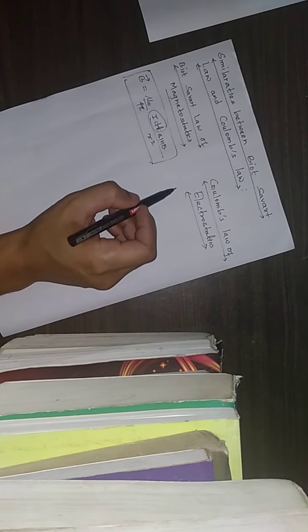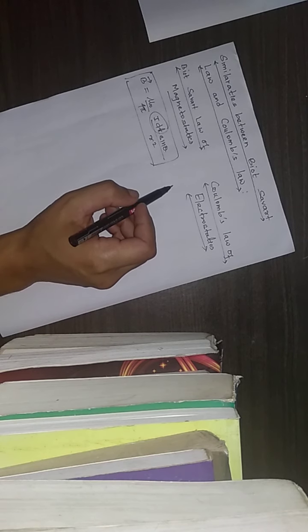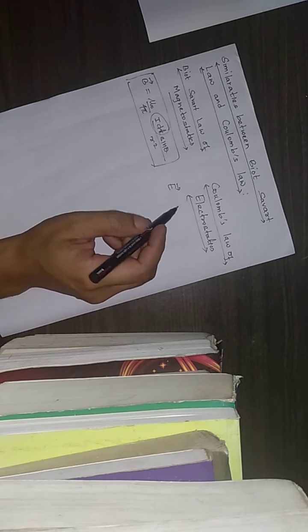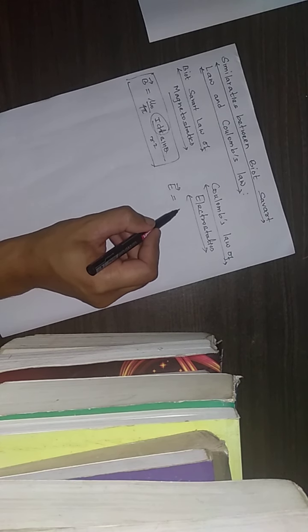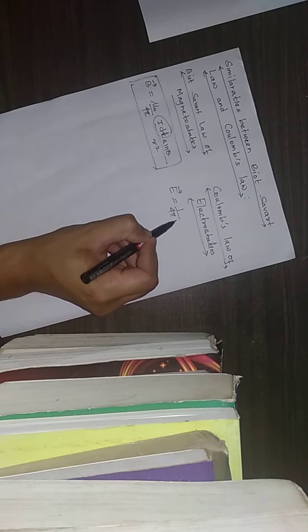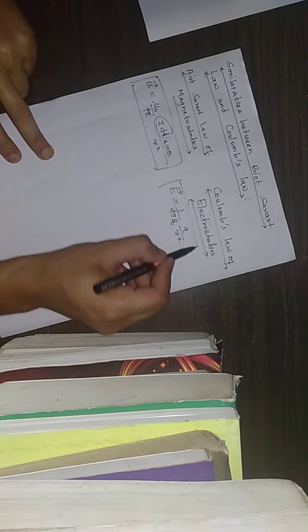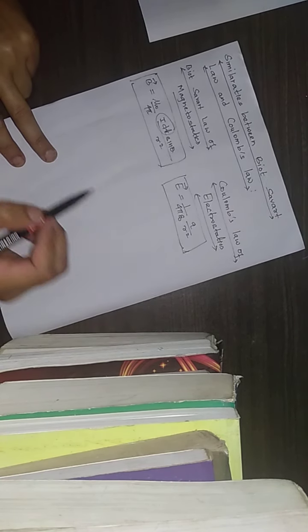So this is the value of the magnetic field due to this current element I dl. And Coulomb's law gives us the value of the electric field at any point due to a point charge. So it is 1 by 4 pi epsilon 0 q by r square. So this is the value of the electric field due to a point charge q.